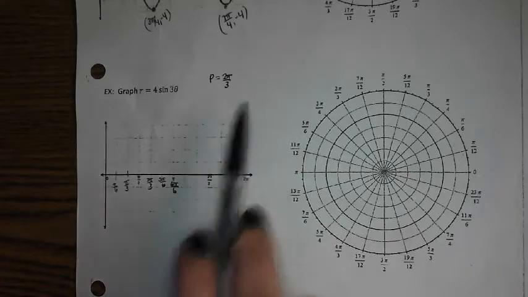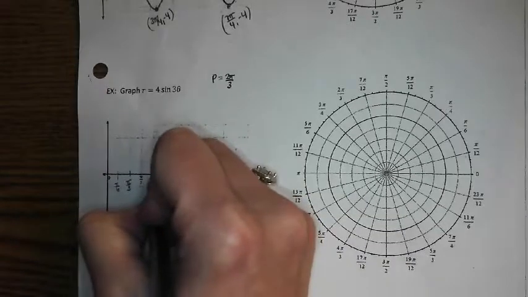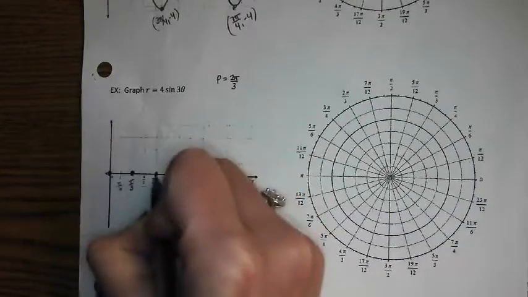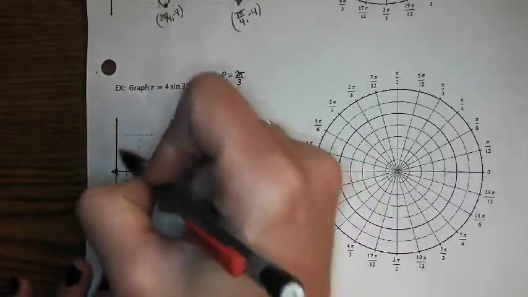So given that our period is 2 pi over 3, one cycle of sine needs to be completed by here with an amplitude of 4.